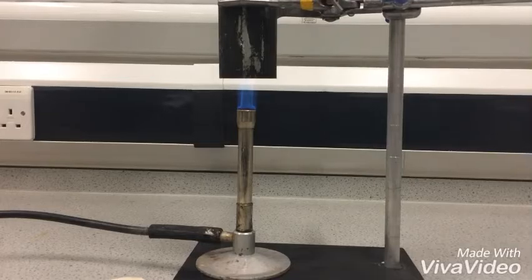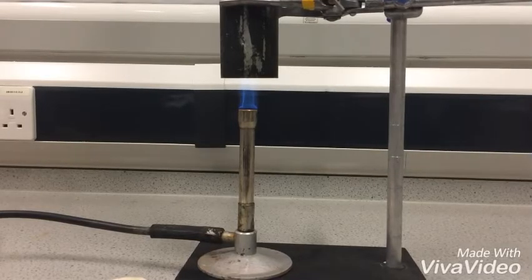Hence, there is no sound when the gauze is in the upper half of the tube, since the cool air only reaches it at the end of the vibration cycle.